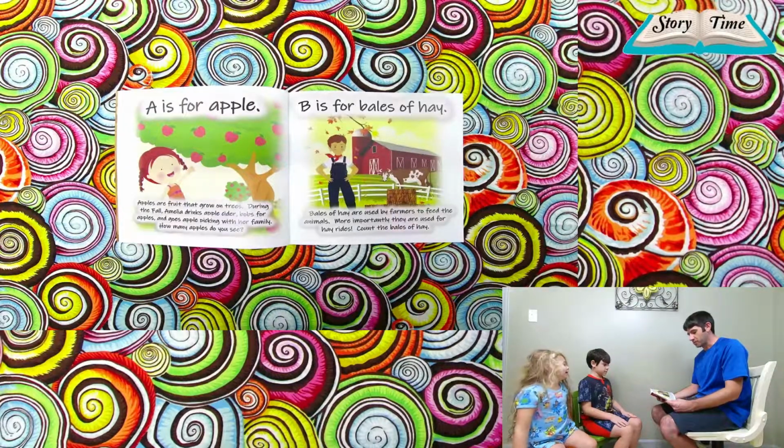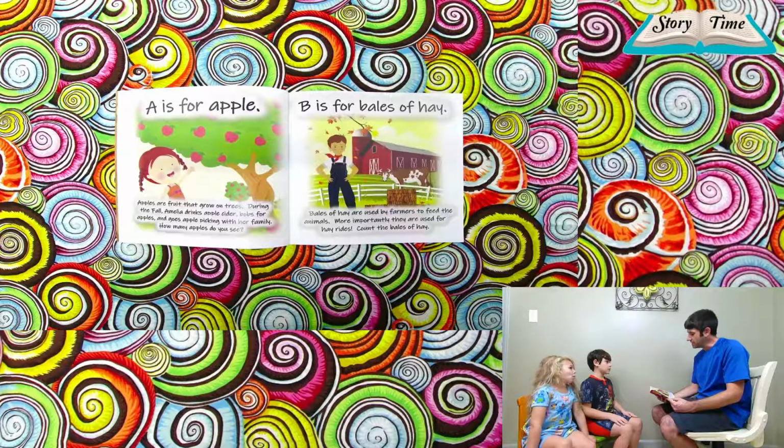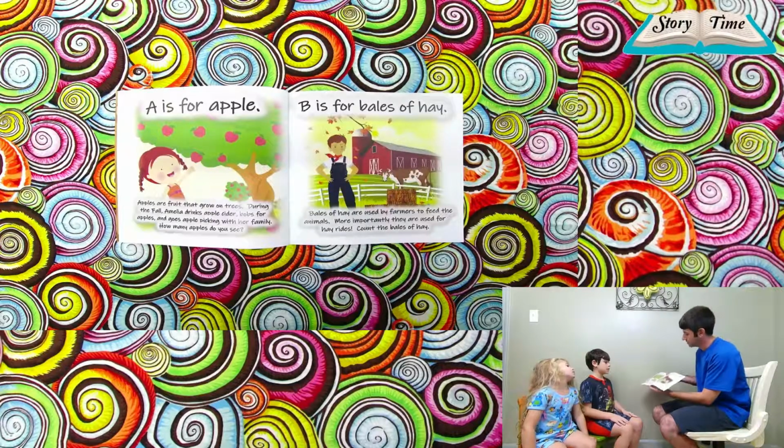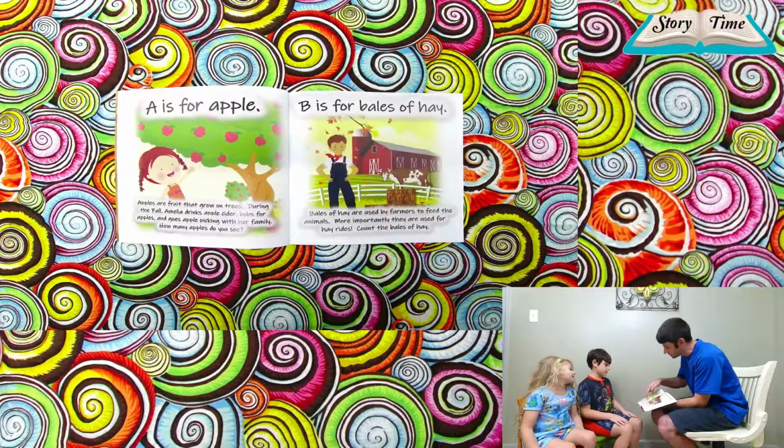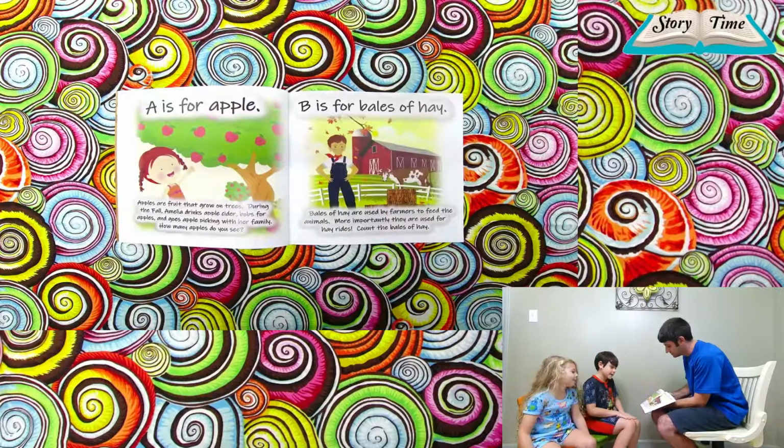A is for apple. Apples are fruit that grow on trees. During the fall, Amelia drinks apple cider, bobs for apples, and goes apple picking with her family. How many apples do you see? B is for bales of hay. Bales of hay are used by farmers to feed the animals. More importantly, they are used for hay rides. Count the bales of hay. They got a lot of apples in those trees. And the farmer has some bales of hay right here. Cool.